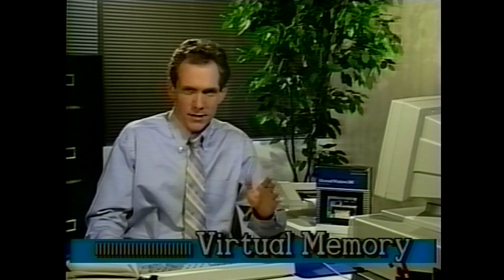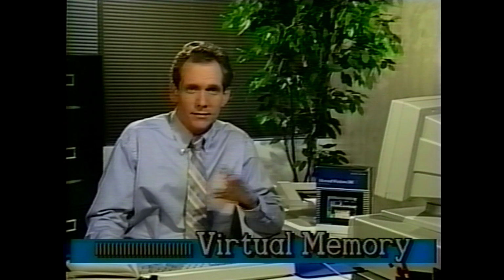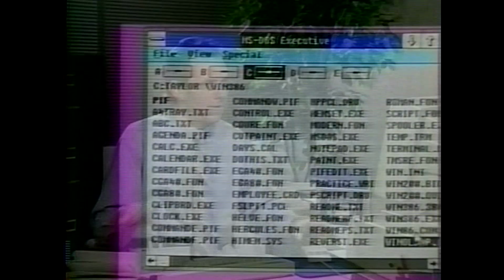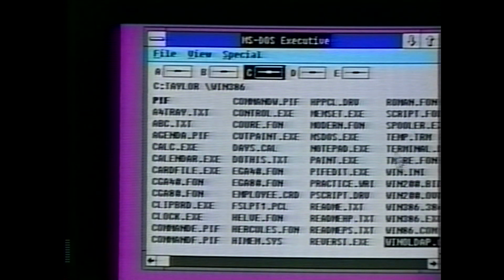This swap space is called the virtual memory. Virtual memory allows Windows to run several applications at the same time. Remember, before starting any application, MS-DOS Executive must be opened. To start the calculator application, double-click on the file named calc.exe.